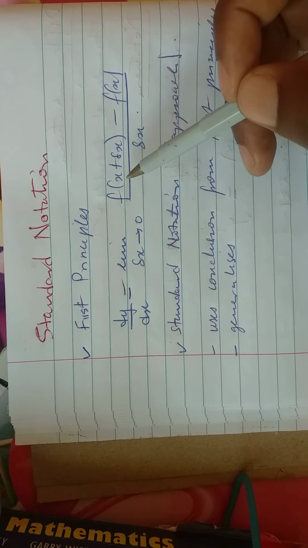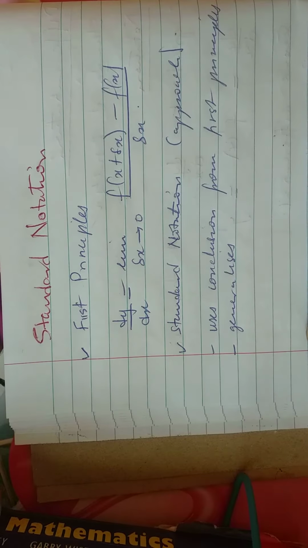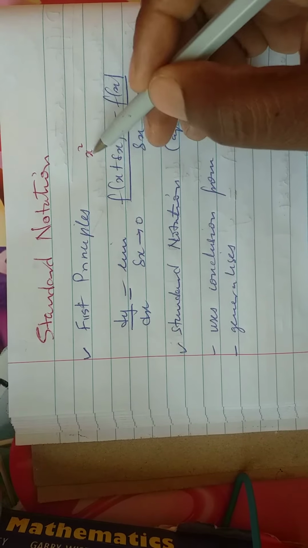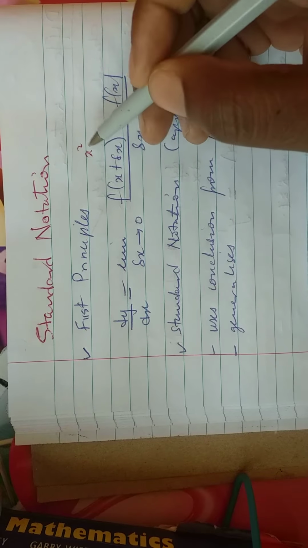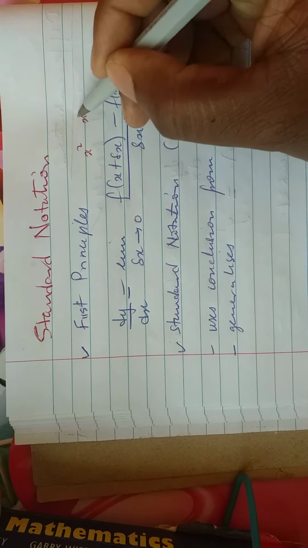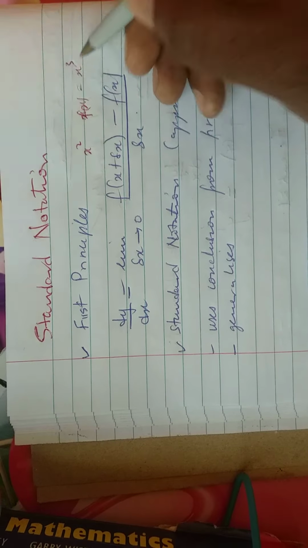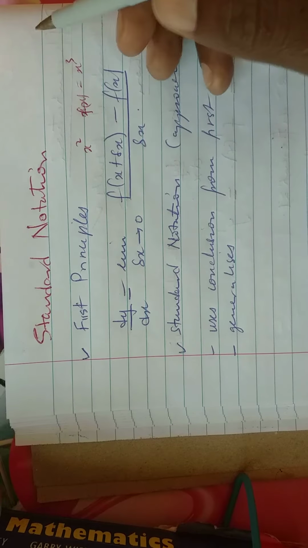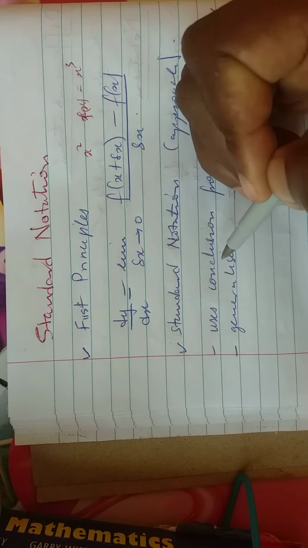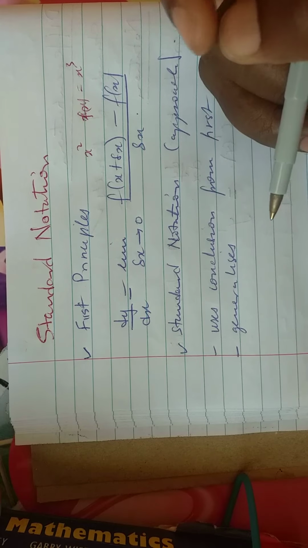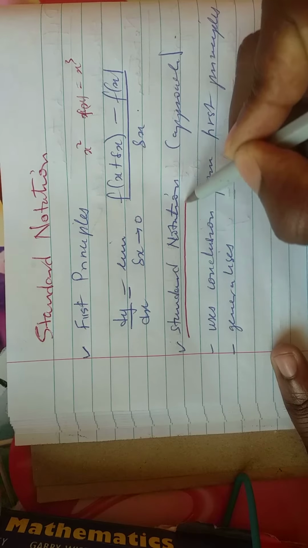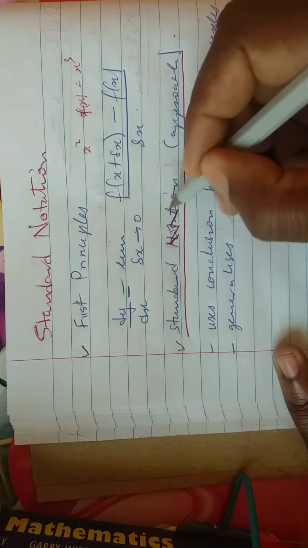It's very easy if I have, say, x squared, then you can have (x + delta x) squared. But if f(x) is equal to x cubed, then I have (x + delta x) cubed, which is not an easy thing to calculate. So we have to look for an alternative method, and this alternative method is what I'm calling the standard approach.